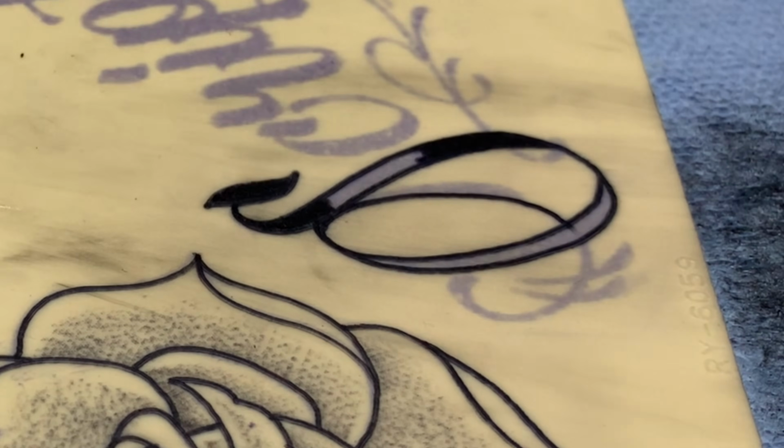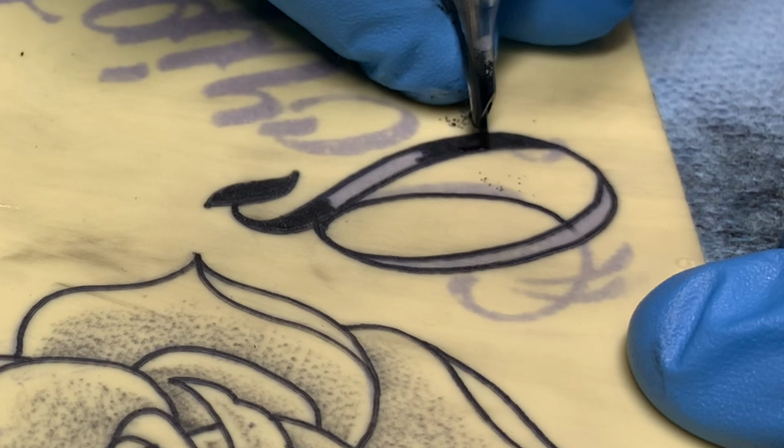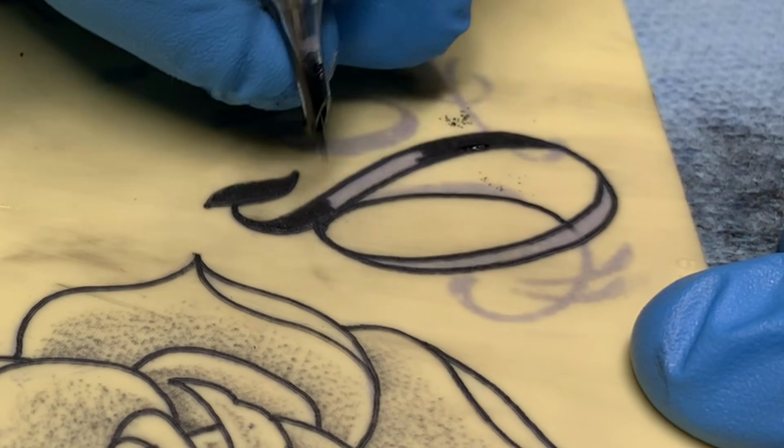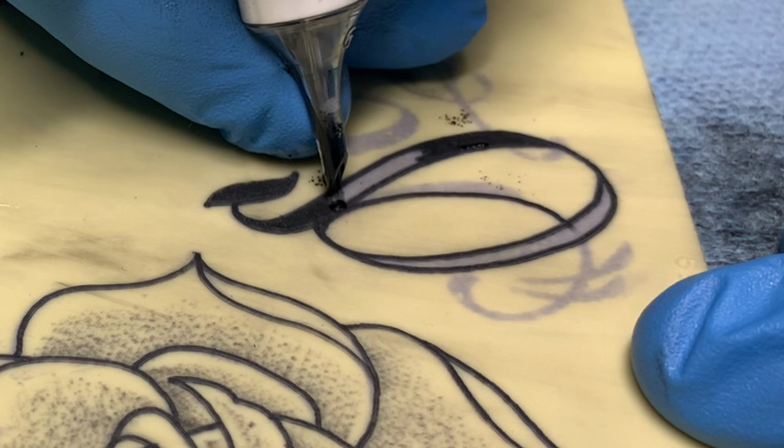I'm sure people do that. I'm sure tattooists out there do go ahead and outline the entire thing and then fill it in. To each their own. It's not necessarily wrong, but for me, I don't see any problem with filling it in right now.